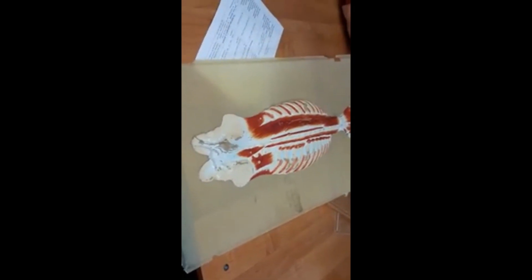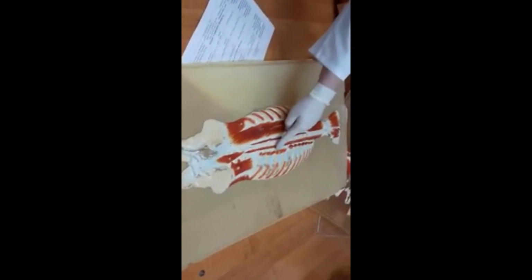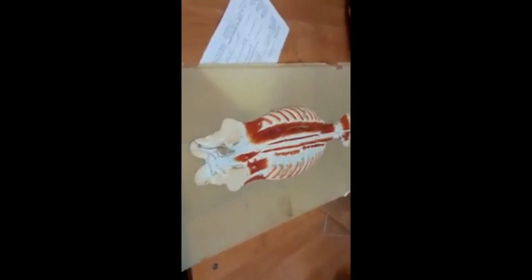Then, this is the deep muscles of the back. Musculus spinalis is the muscle located between the processus spinalis of the vertebra and the processus transversus of the vertebra. Understand me? Transversus spinalis, spina transversalis.